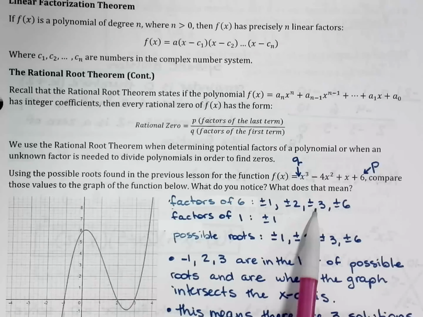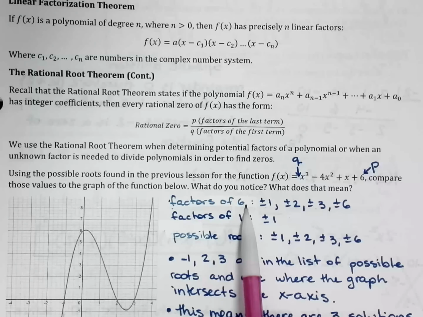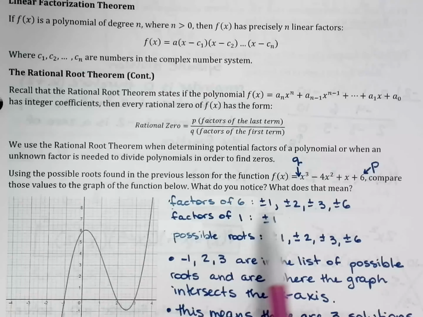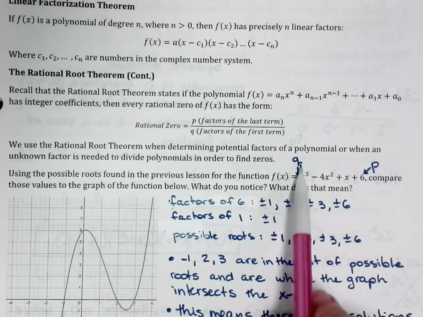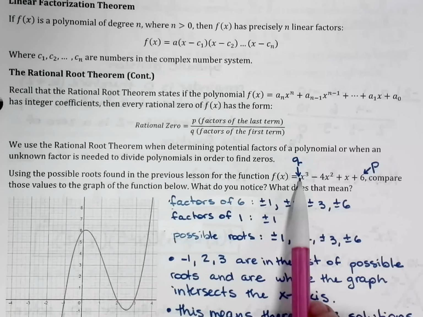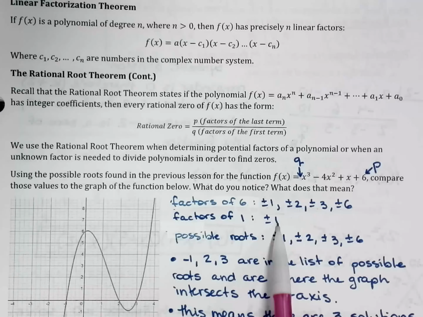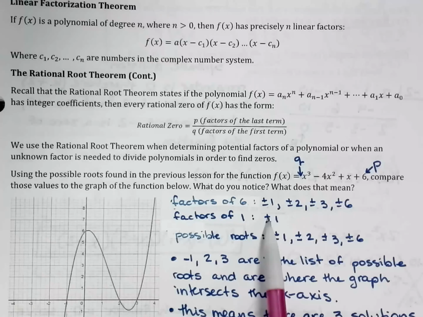Negative 2 times negative 3 is also 6. So these are all the factors that make 6. The other one, I have to find all the factors for q. Q is the first term, or the leading coefficient, that number right there in the front. So in this case, it's 1. All the factors of 1 are 1 and negative 1.